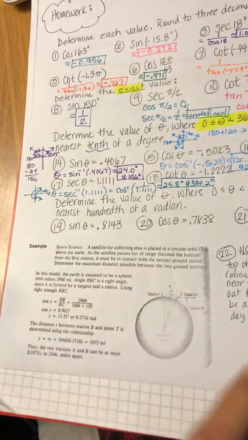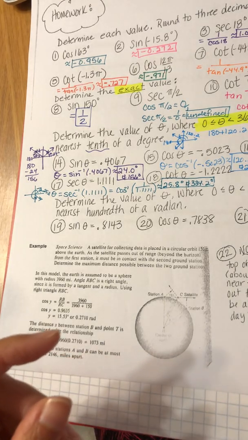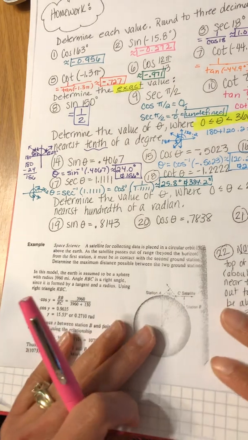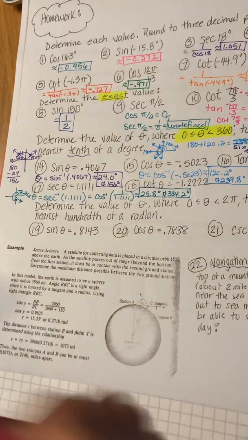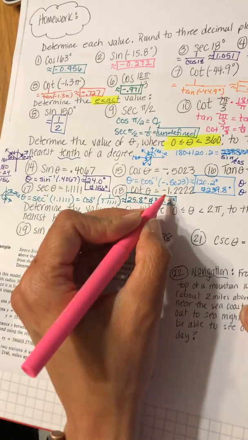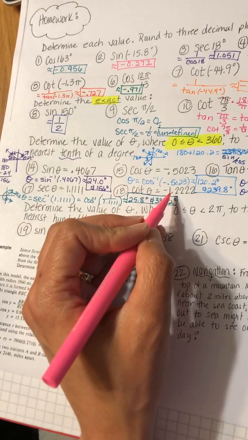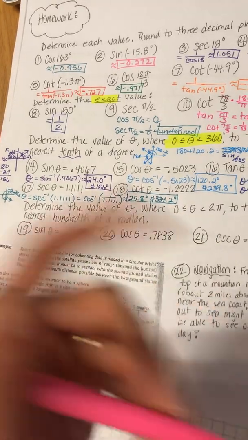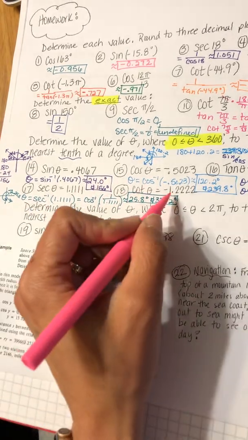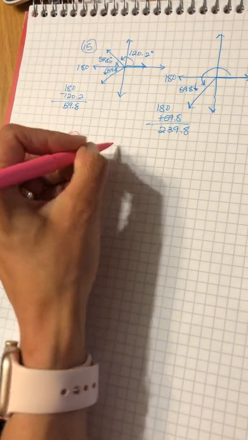Okay. All right, number 18, and we're gonna make it pink. Cotangent of theta equals negative 1.2222. Well, cotangent is related to tangent. It's just cosine over sine, and it's negative. So that means that either one or the other, sine or cosine, needs to be negative in order for cotangent to be negative. So I'm out of room to draw a graph here, so I'm going to go ahead and go to my scratch paper.